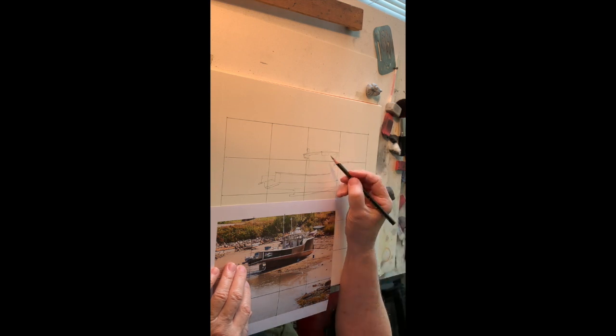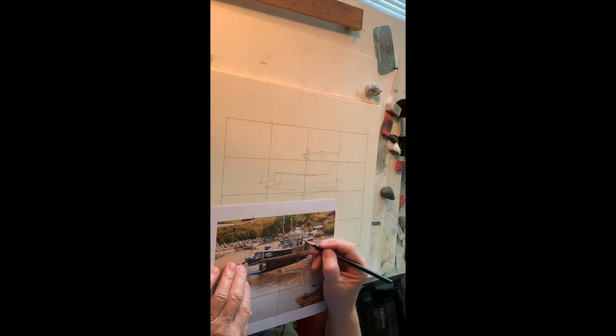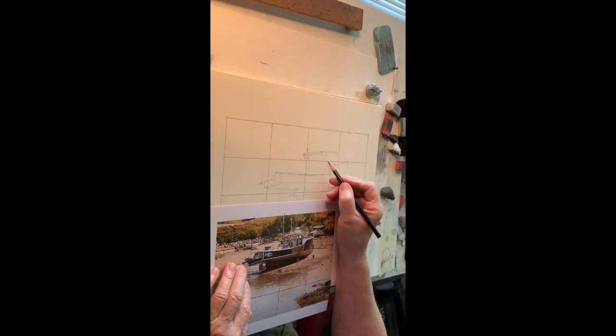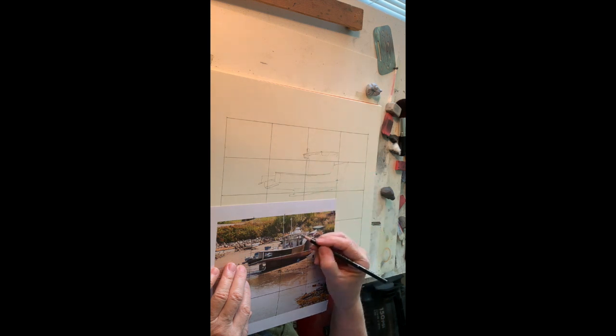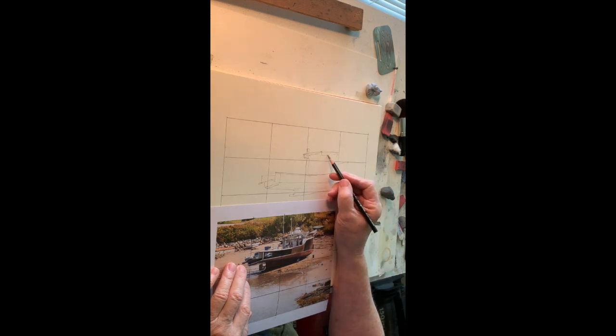And right here, this is the edge of the roof, but the actual back cabin is, I think, right in here. And so I think this comes across like that. That's what's happening there, okay.